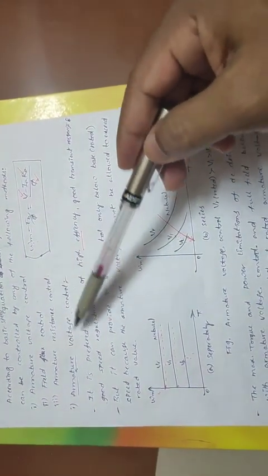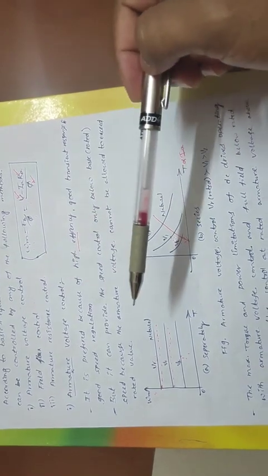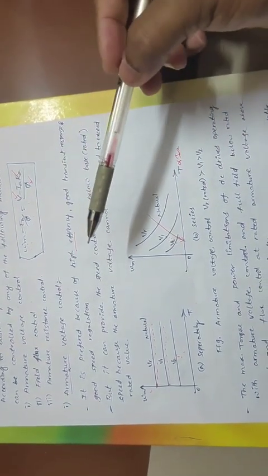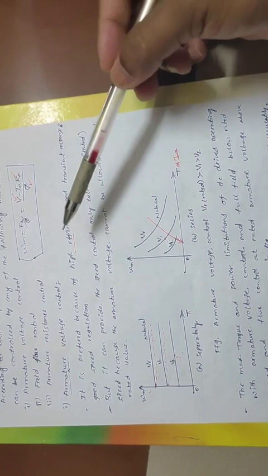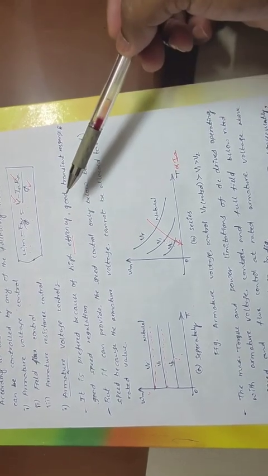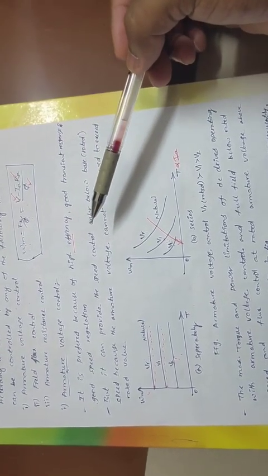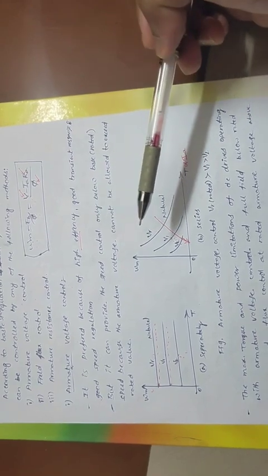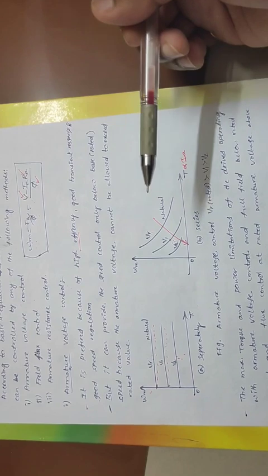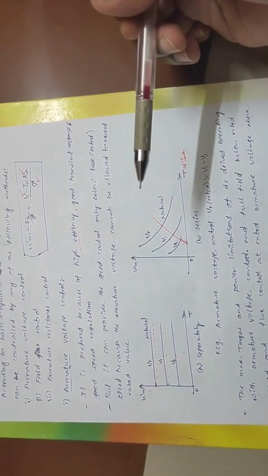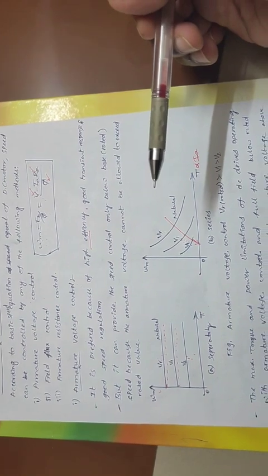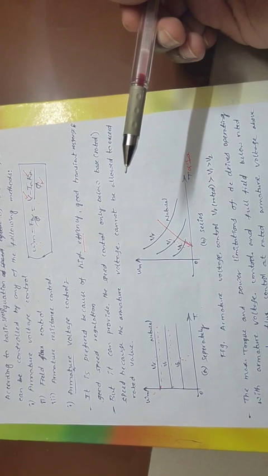First one is armature voltage control method. It is preferred because of its high efficiency, good transient response and good speed regulation. In this method, the speed can be controlled below the rated speed or below the base speed, because the armature voltage cannot be allowed beyond its rated value.